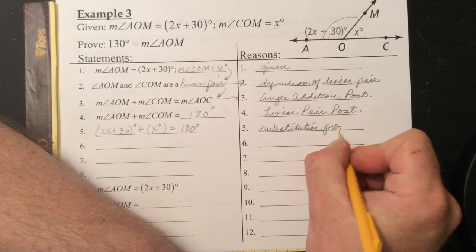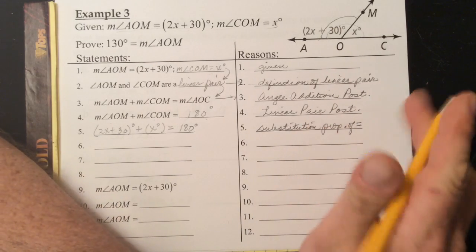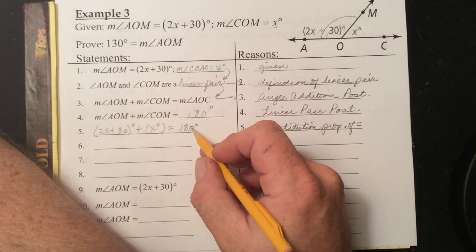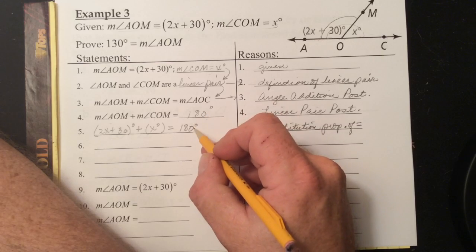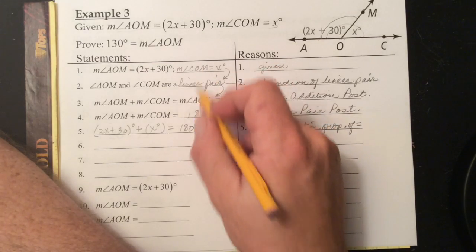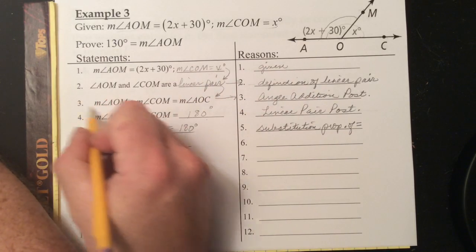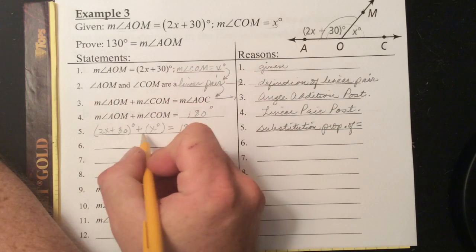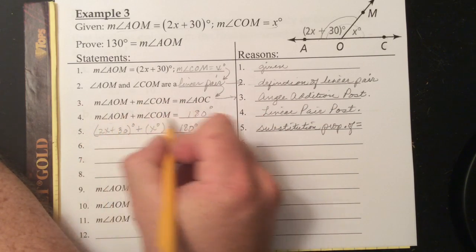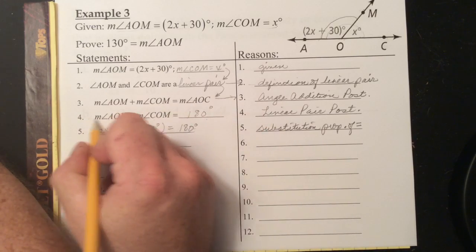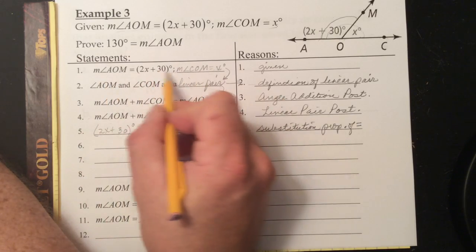When it comes to substitution, many times you're going to pull from statements not necessarily right before that last statement. You may have to come way up here and pull from other statements. In fact, this one's pretty clear. You're pulling from statement 3. You're using this statement right here. You've got this angle plus this angle is angle AOC, and you're also pulling from the first statement where you're substituting in values.